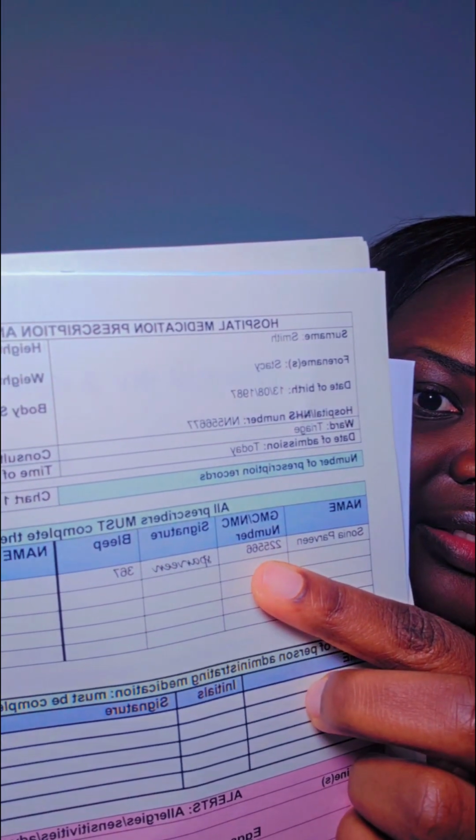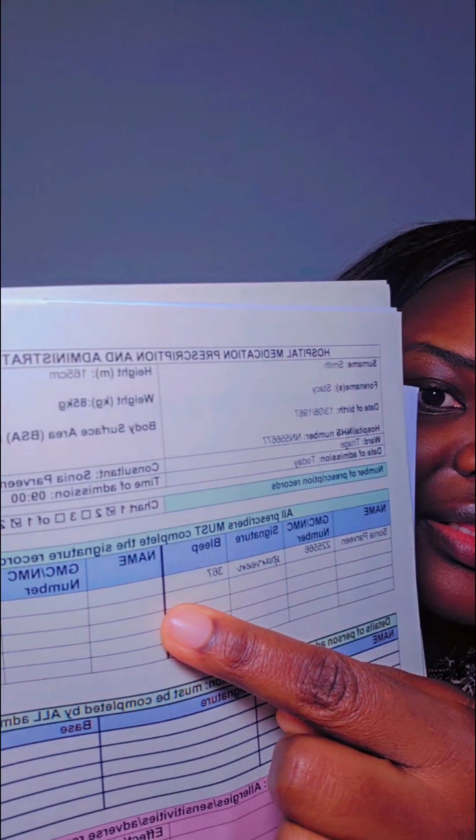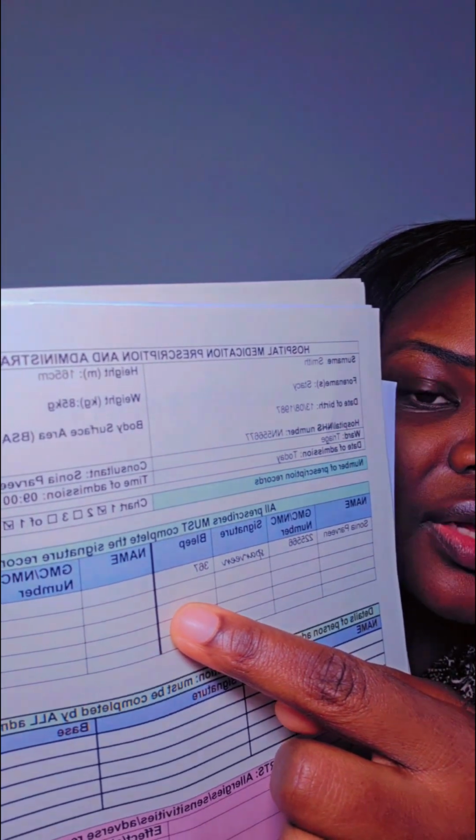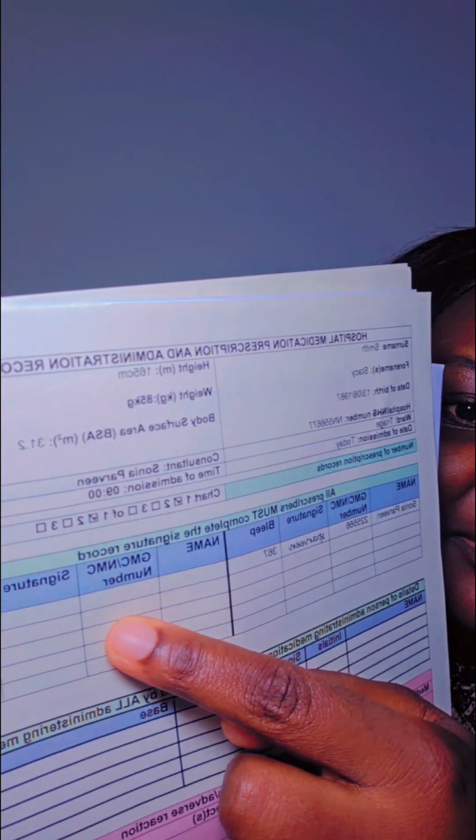And here we have the prescriber. The prescriber here, you see there is Sonia Pravin, their GMC number. This is the doctor. Then the signature, and then their bleep number. Then we have here the name, GMC number, signature. So make sure everything is well signed by the doctor, by the pharmacist who is giving out the drug, and the drug is well dated with the correct everything. So then we go on to number 9.